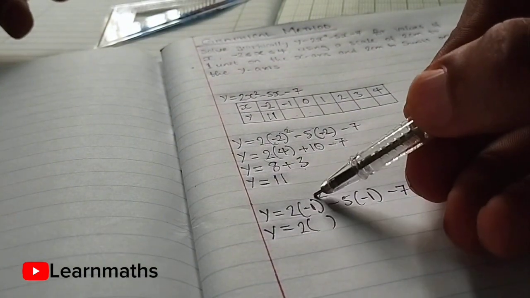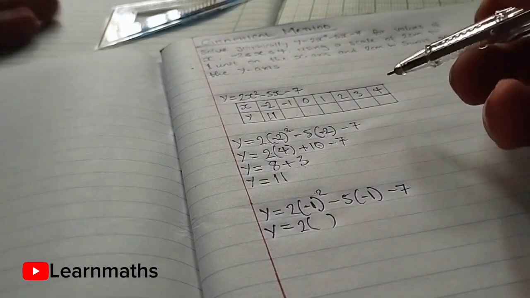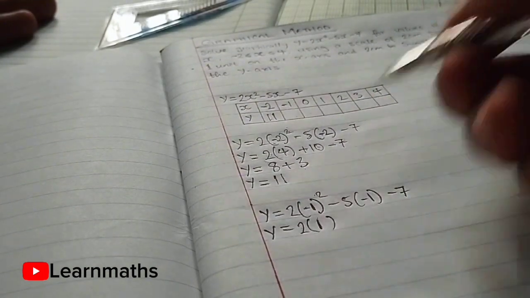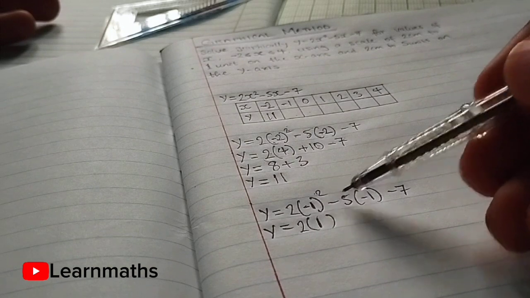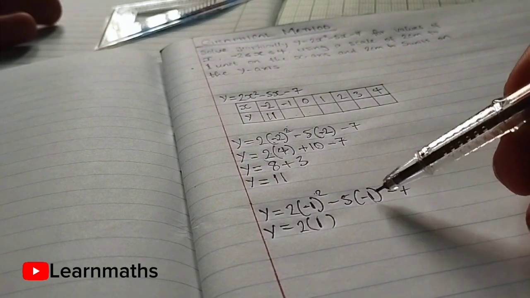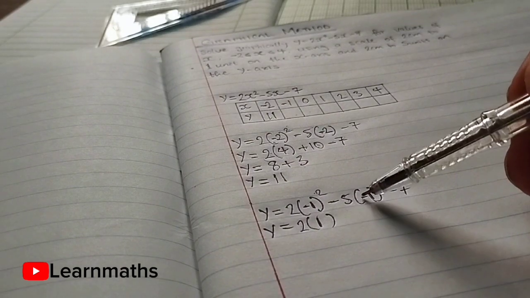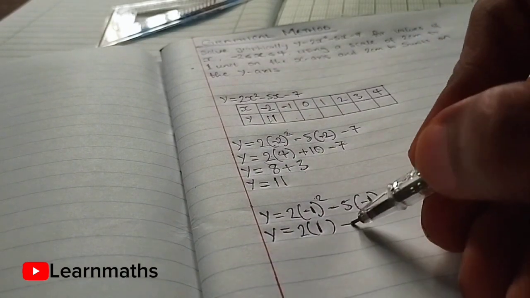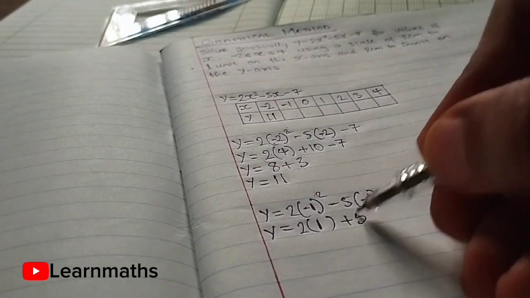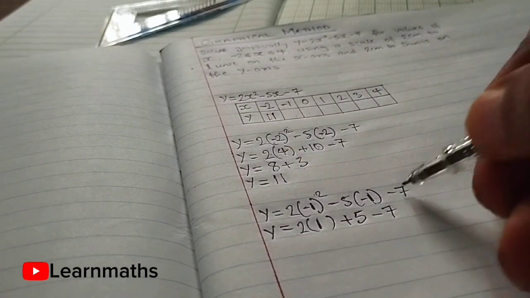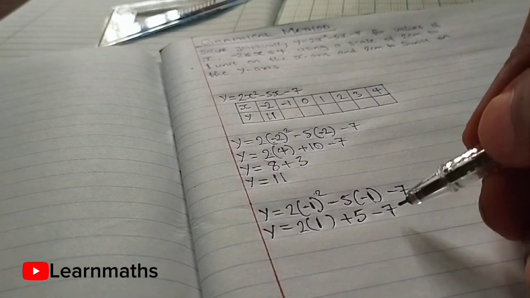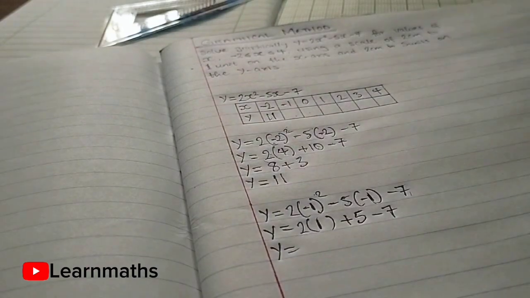Now we have -1 square. That's -1 times -1, which results to +1, all right? Now we have -5 times -1. You know, this bracket signifies multiplication, right? So -5 times -1, that would be +5, right? Minus this 7 here, -7, okay?